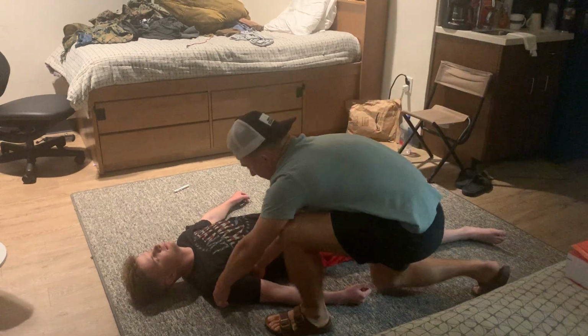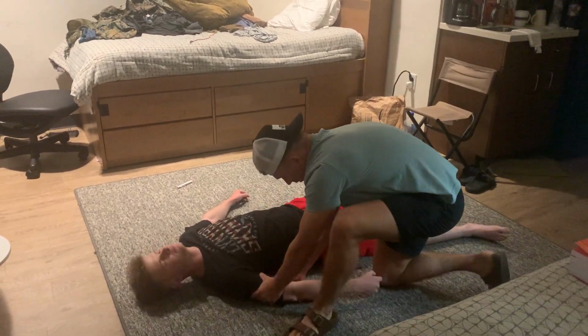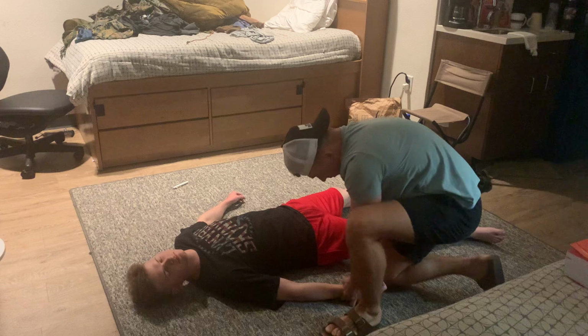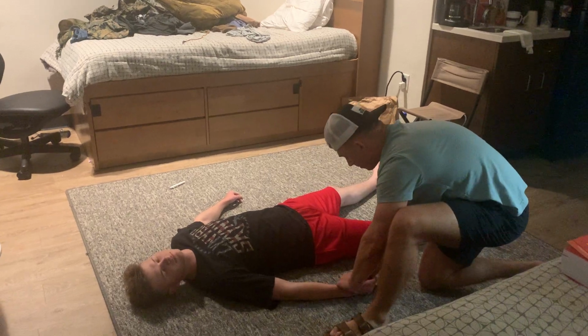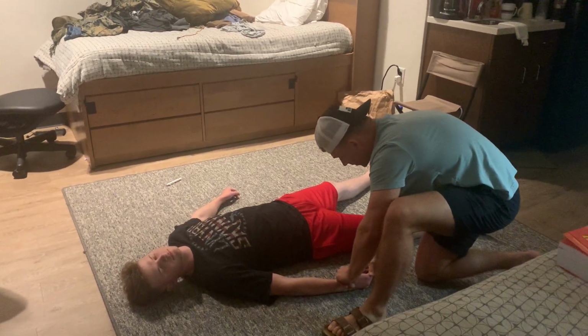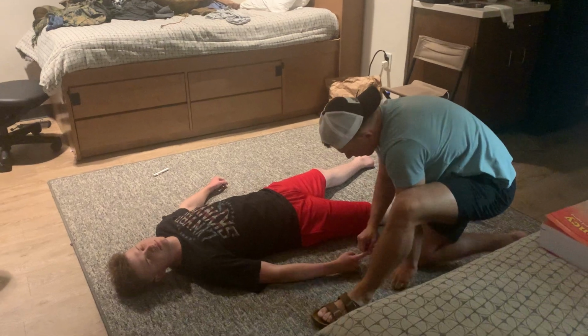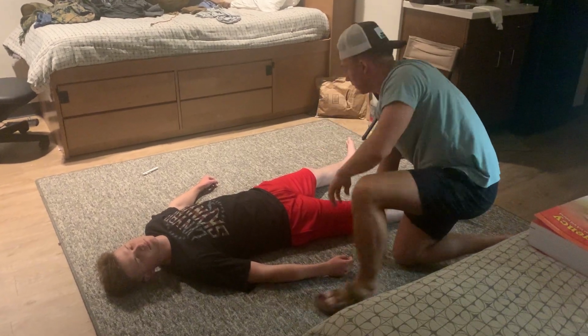Check his underarm. No crepitus. Nothing. Equal pressure. Checking the pulse. Pulse is present and strong. Cap refill is good.